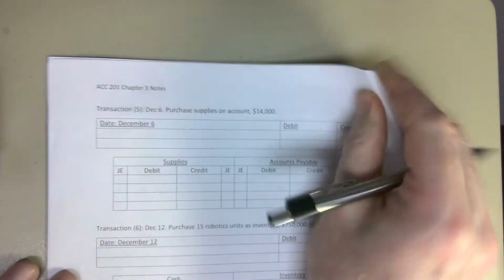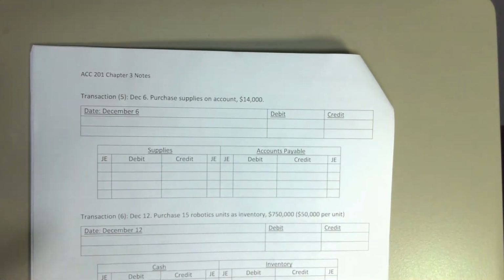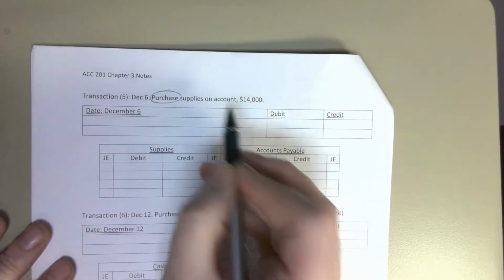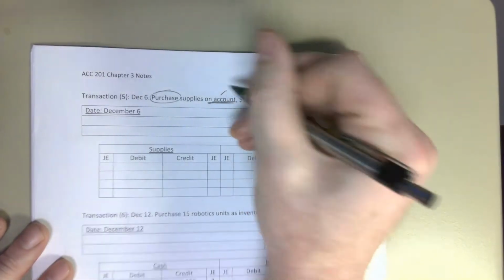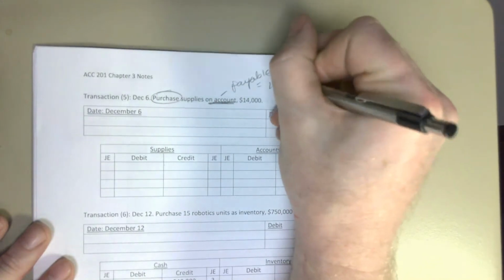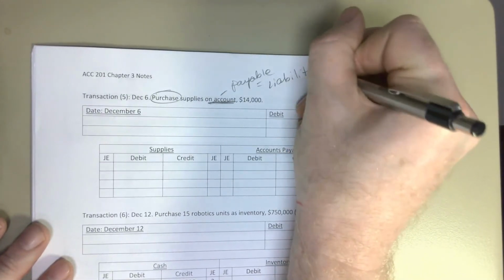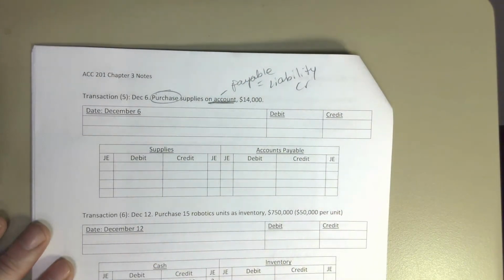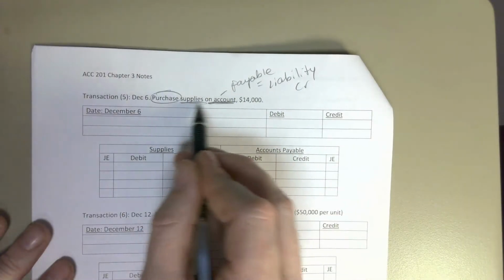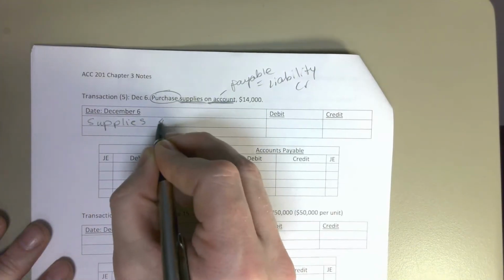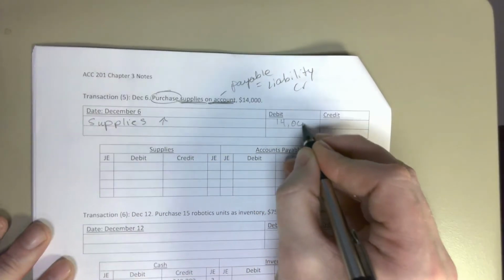So transaction number 5, okay? Transaction number 5, we purchased supplies on account at $14,000. So we purchased, but it's on account. So on account tells me this is a payable. And a payable tells me what? Well, that it's a liability, right? So liabilities we know are credits. So we know our credit is going to be accounts payable. What's our debit? Well, we got supplies. That's our new asset. So we're going to debit supplies for $14,000. That's an increase to an asset, right?